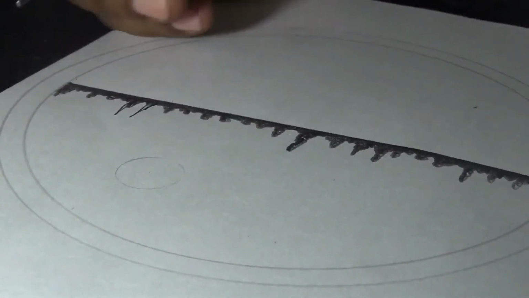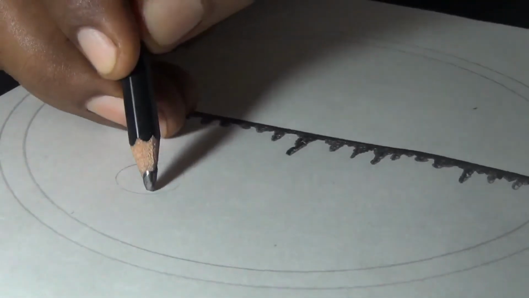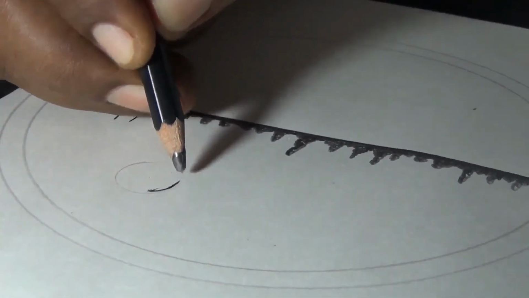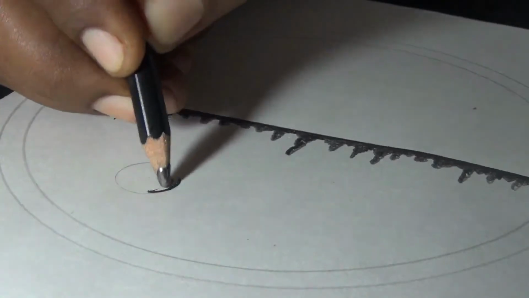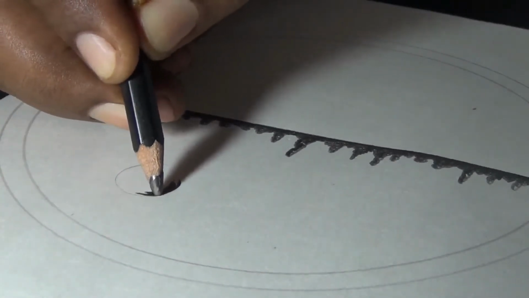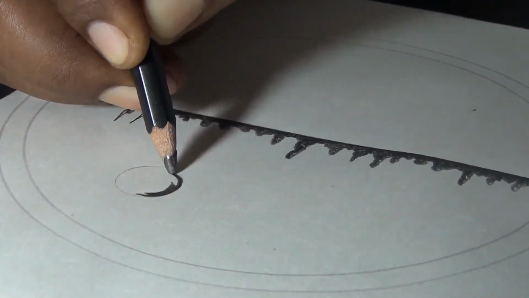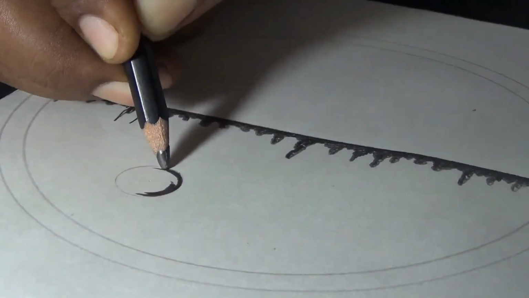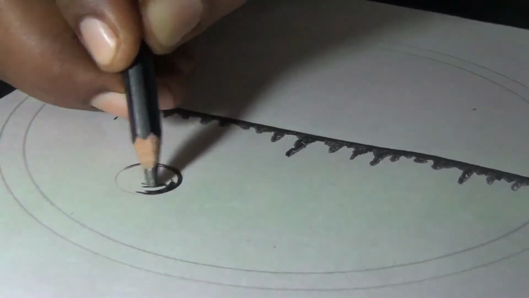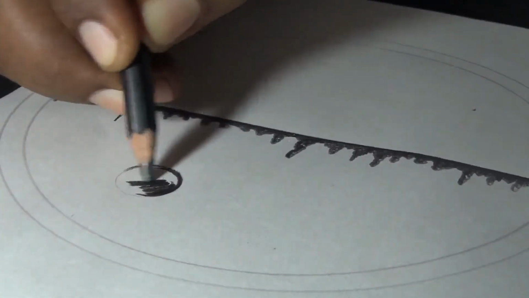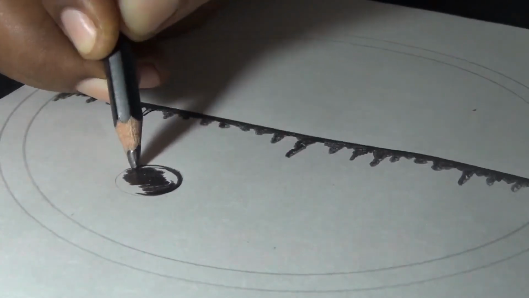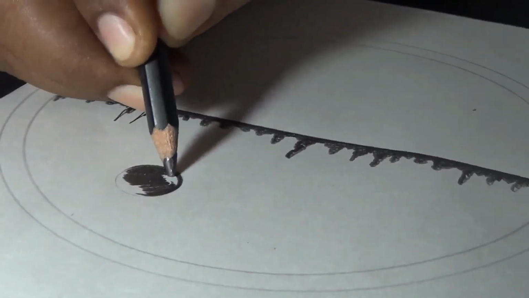Dark tone, filling inside solid dark. You can see here the darkness of the pencil. 8B, 10B pencils, they leave that impact.